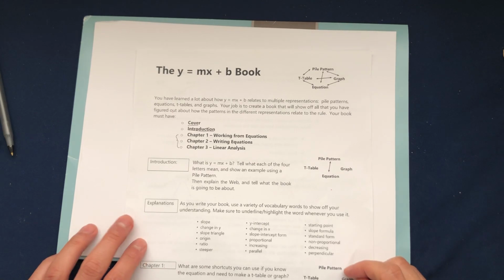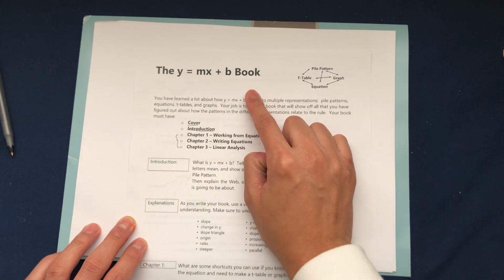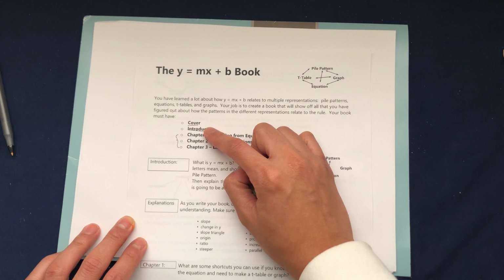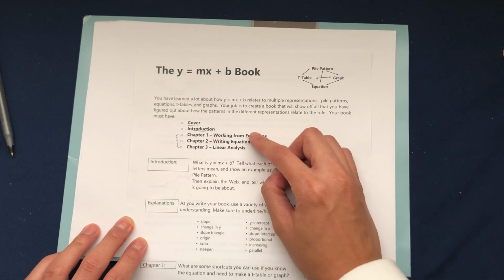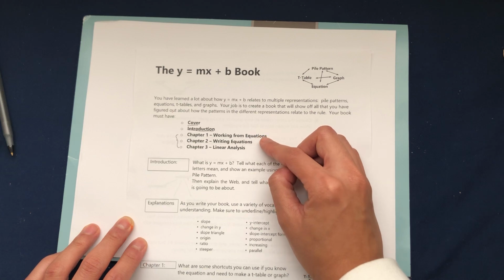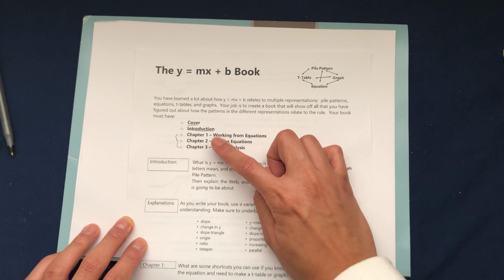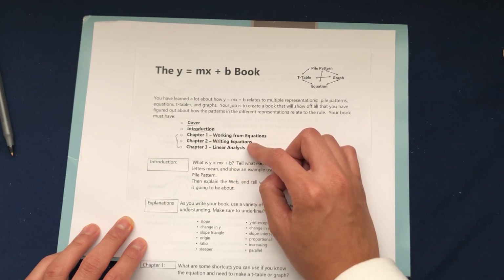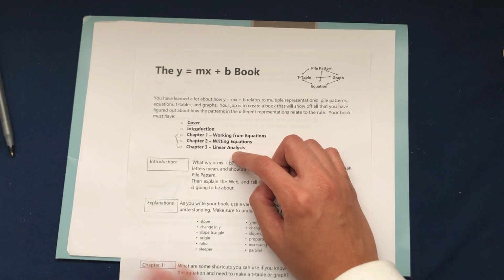Hi students, this week we'll be focusing on chapter 3, the final chapter of our y equals mx plus b book. Just as a reminder, before the break, you should have completed the cover and the introduction. Then, the first week of distance learning, you were working on chapter 1, working from equations. Last week, you worked on chapter 2, writing equations, given a table or graph. And this week, we're going to do linear analysis, looking at equations, seeing how we can categorize them.